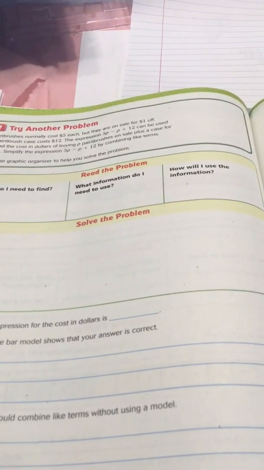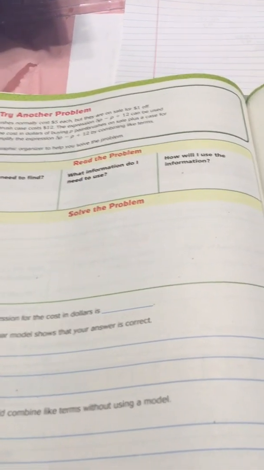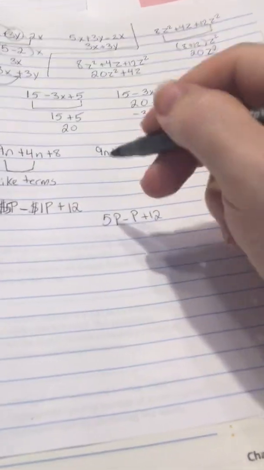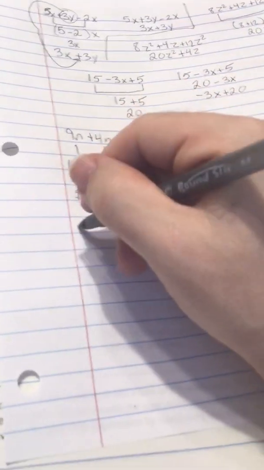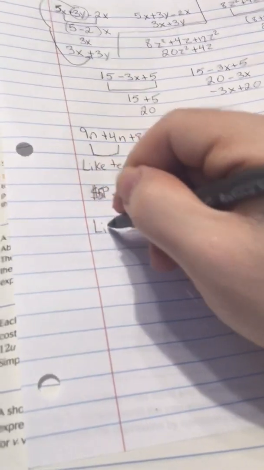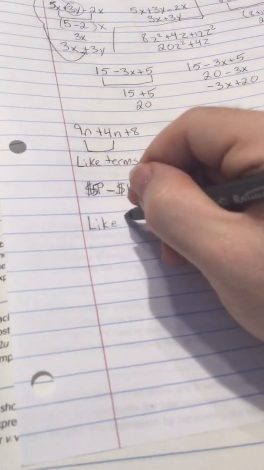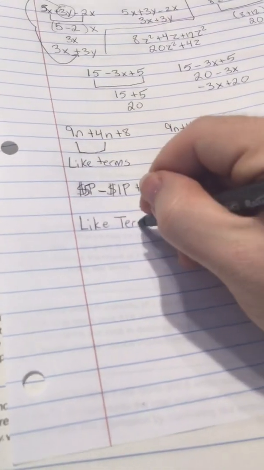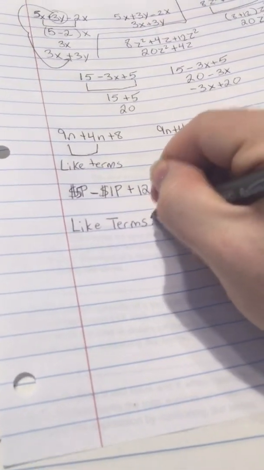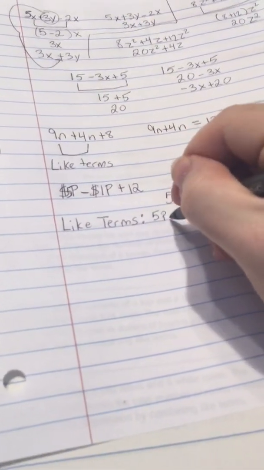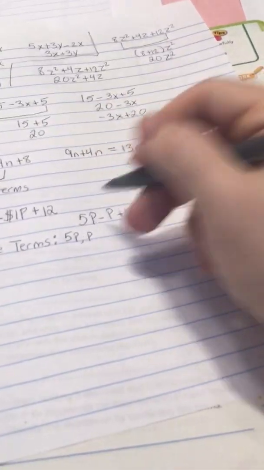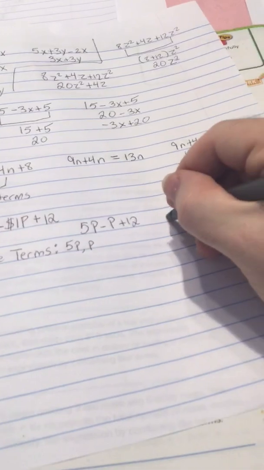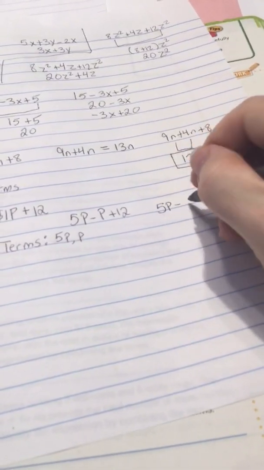So what information do I need to use? I need to use that my like terms are 5p and p. So that means I have to combine my 5p minus 1p.